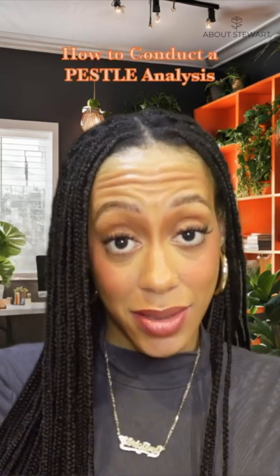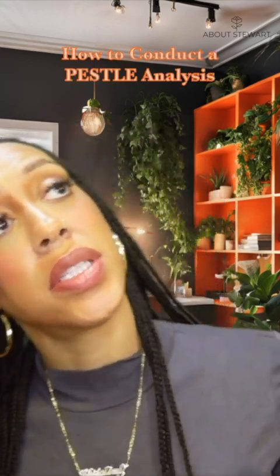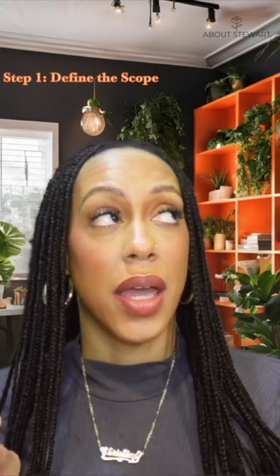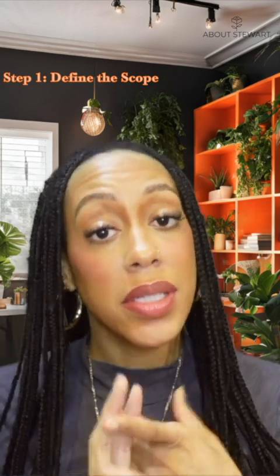Now, moving on to how to conduct a PESTLE analysis. This is going to follow a similar process to our SWOT, but again, I am going to break this one down step by step as well. So step 1, very similar to our SWOT, we are going to define the scope of this PESTLE analysis. Decide whether you are analyzing a business, product, or a market. For example, if you're a startup, maybe you'll focus on whatever your niche industry is. I hope that makes sense.